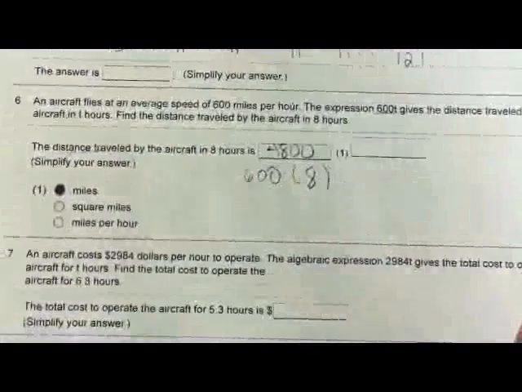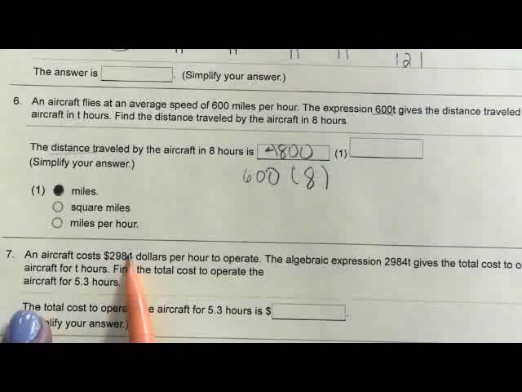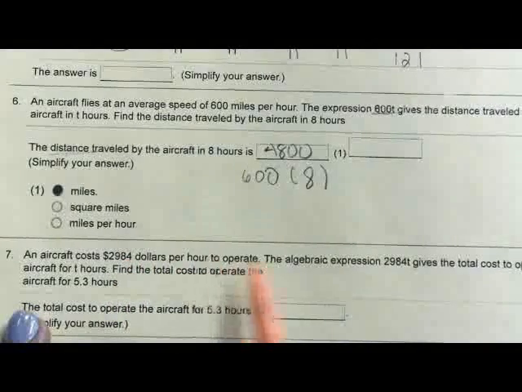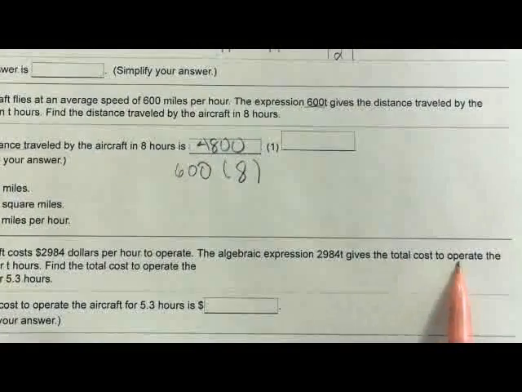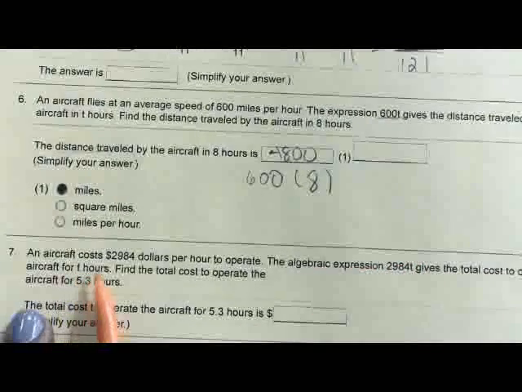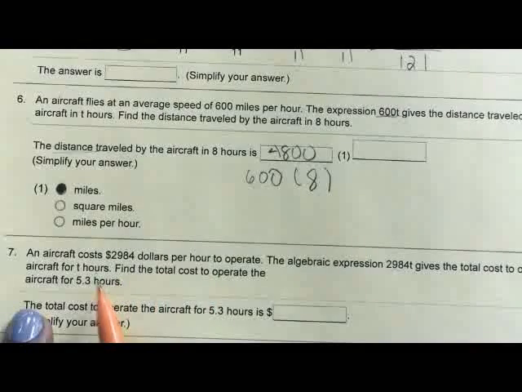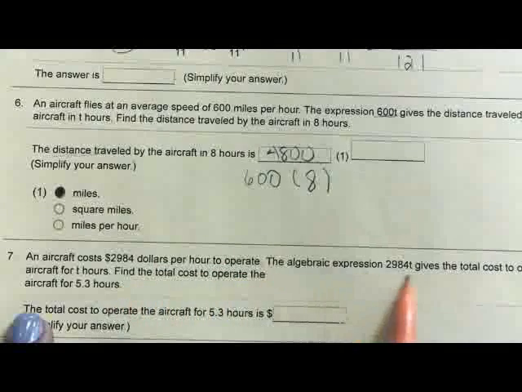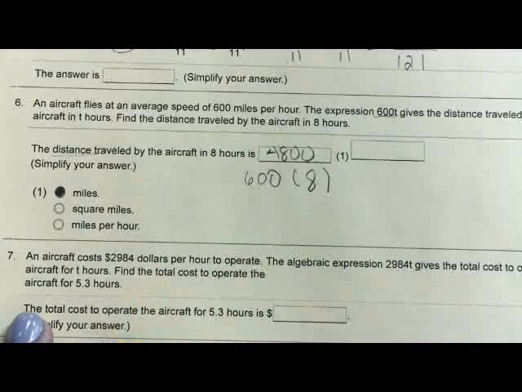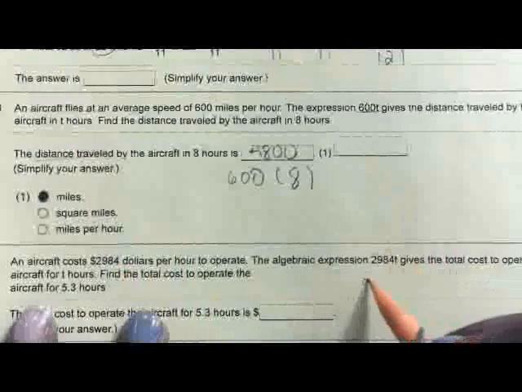Alright, what about number 7 here? It says an aircraft costs $2,984 per hour to operate, and they give us the expression 2984t, the total cost to operate the aircraft for t hours. Find the total cost to operate the aircraft in 5.3 hours. So what do you do with this information? I have 2,984, they give me an expression, and then I have 5.3. It's pretty much the same as number 6, right? So 2,984.